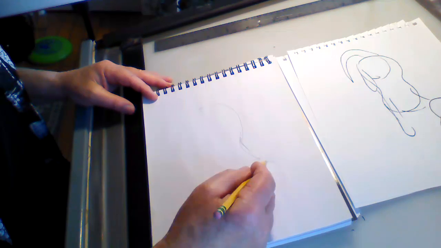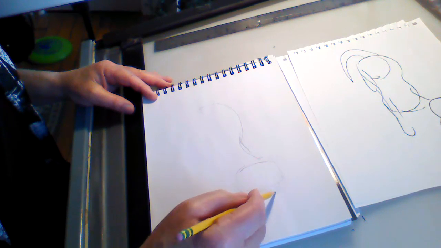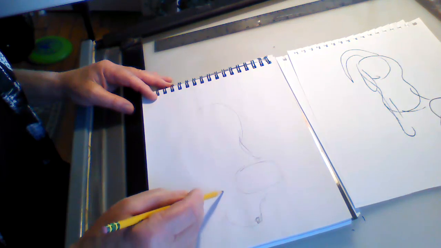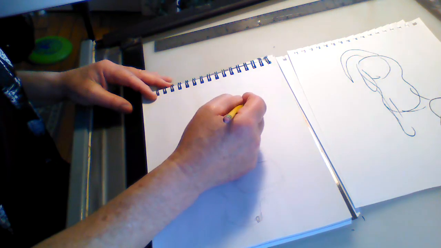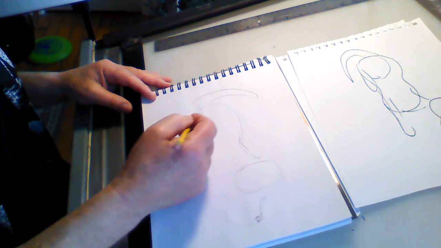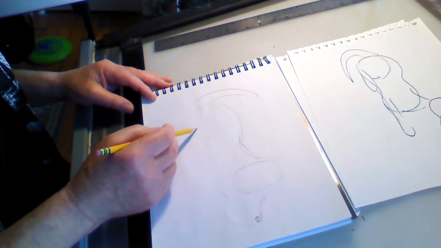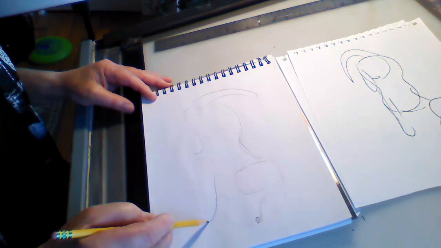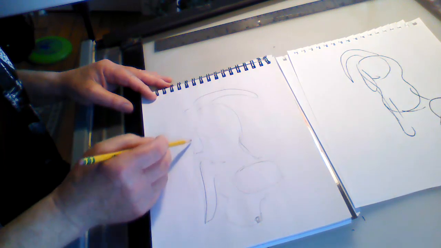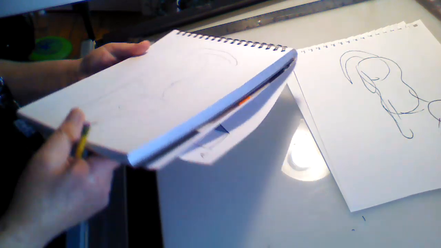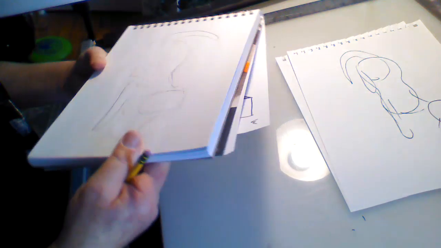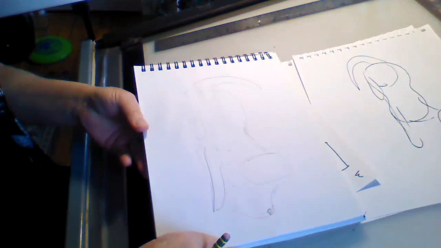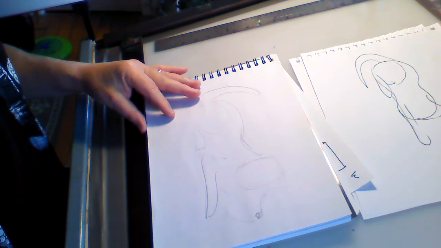Now when I sketch in pencil, I draw a lot differently. I really sketch out my lines to kind of figure out where I want things to go and exactly how I want this to look. So this is a dog laying down, okay? So we have this kind of thing. It's pencil, so it's a little more difficult to see.